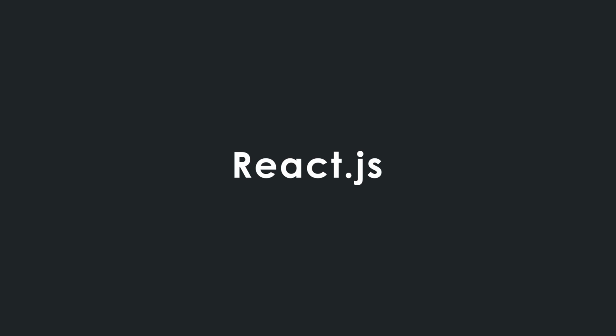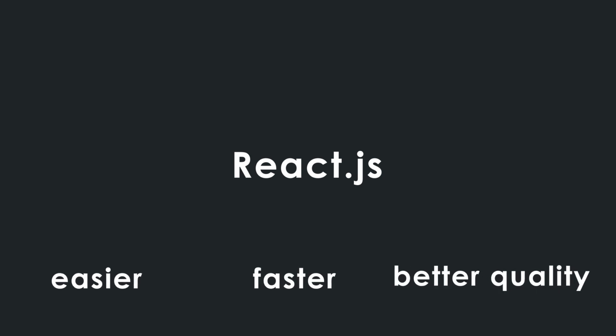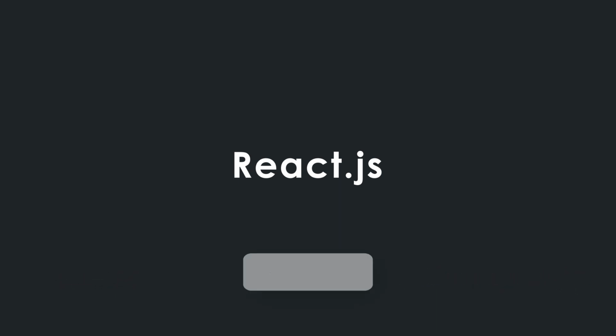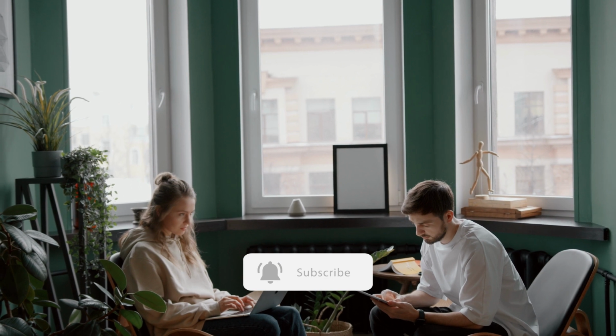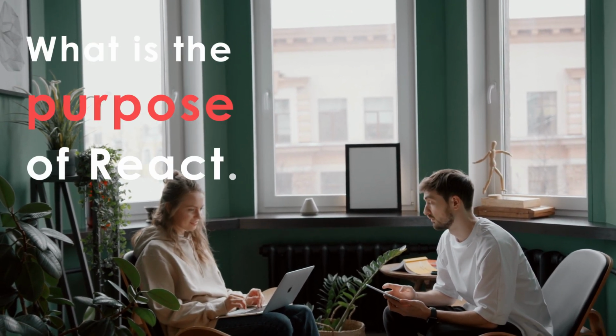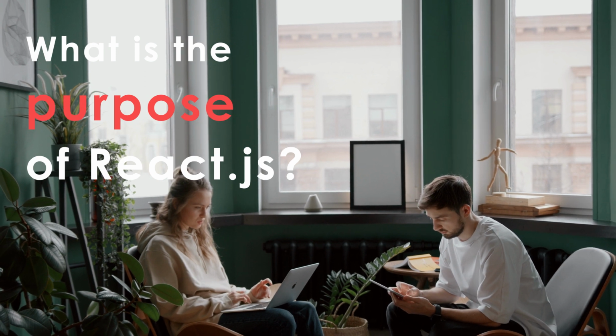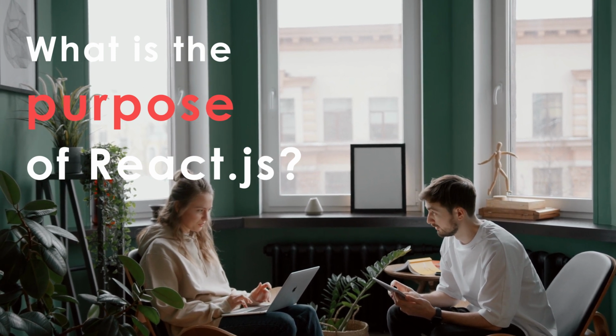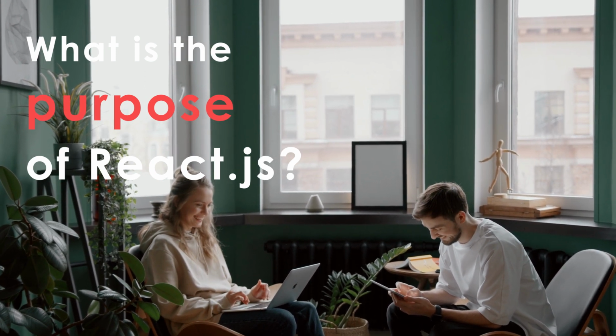React.js is a JavaScript library that helps you create user interfaces easier, faster, and with better quality. One of the advantages of this library is that it's very light and has many tools. The most asked question about React.js is: what is the purpose of React.js? To simplify user interface creation has become the big goal of this library.